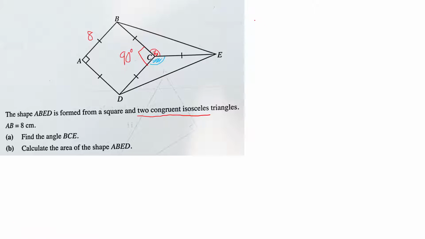So what we have to do for part A is actually very simple. 360 minus away 90 will get 270 degree. This will be the red as well as the blue angle, and since they are the same, we just divide by 2 and we should get 135 degree. So this is 135 degree.